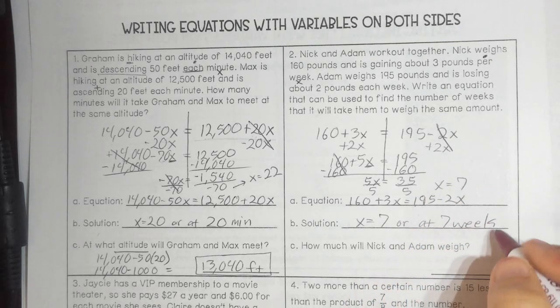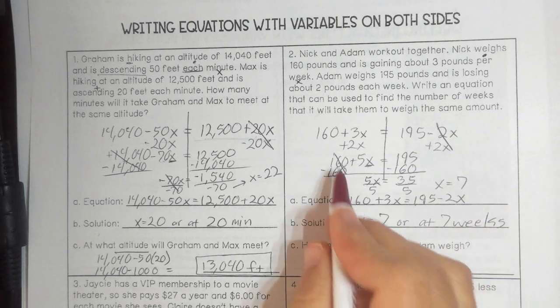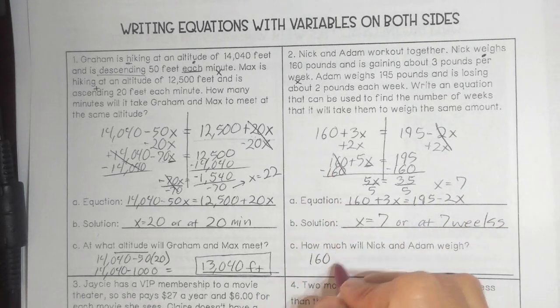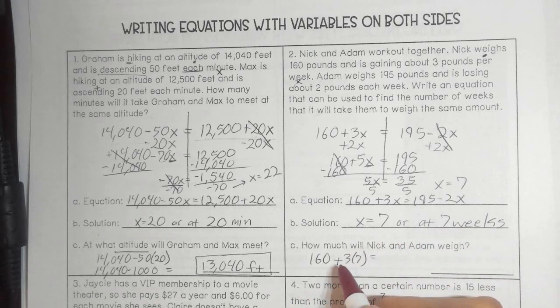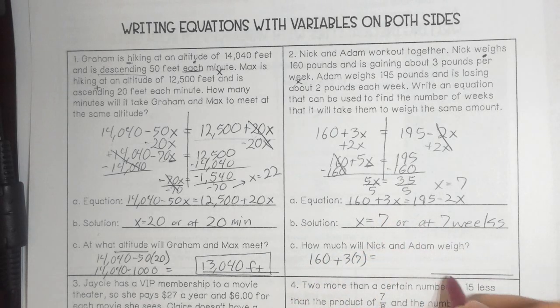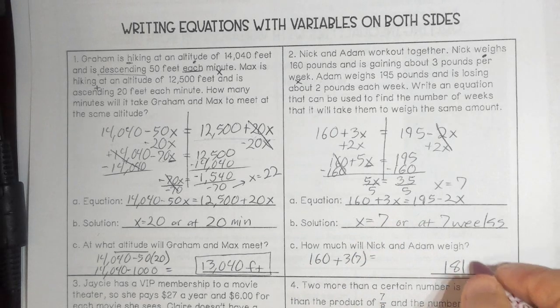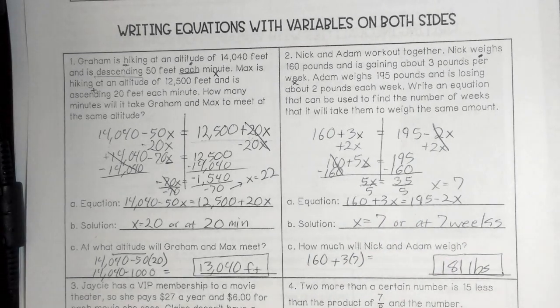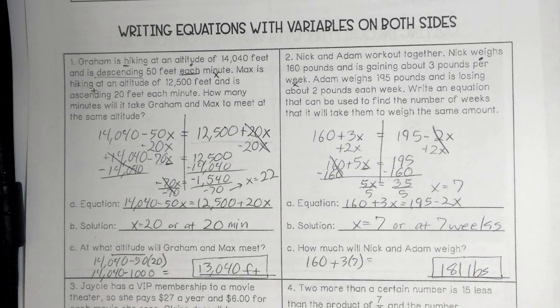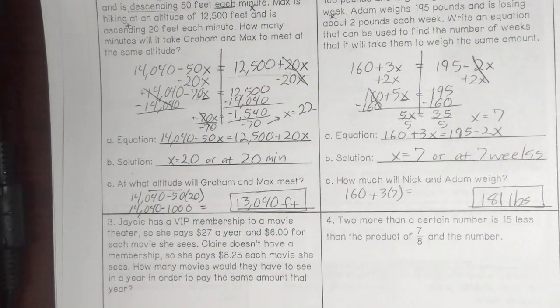How much will they weigh? Well, we can just plug it into one of these, right? So 160 plus 3 times 7. 3 times 7 is 21, so that's going to be 181 pounds. Okay, so I'm going to let you try to do those last two on that page.